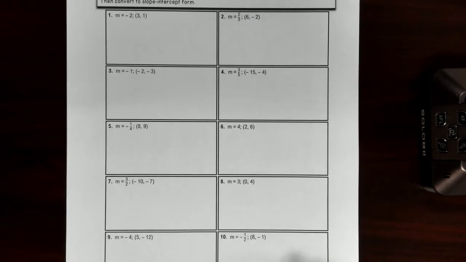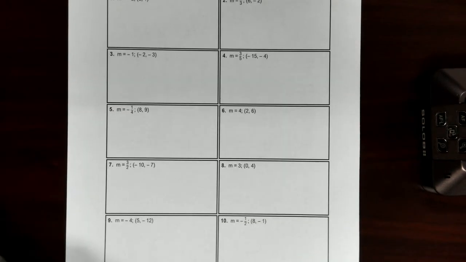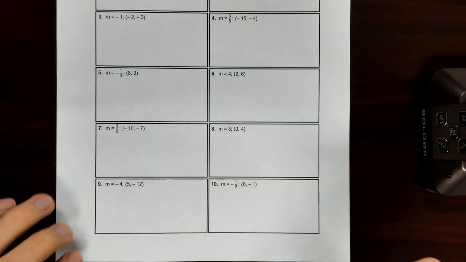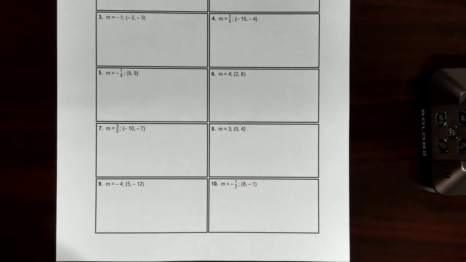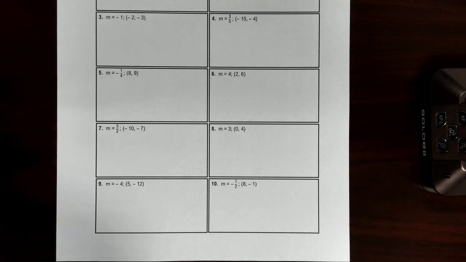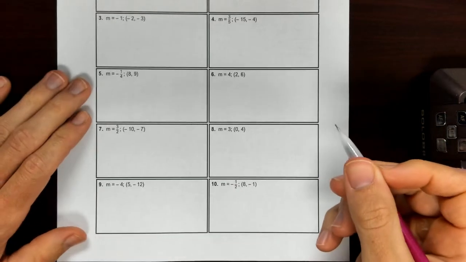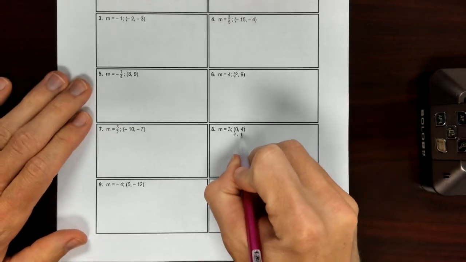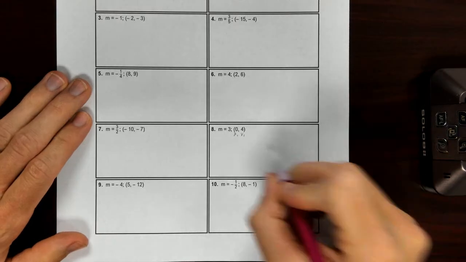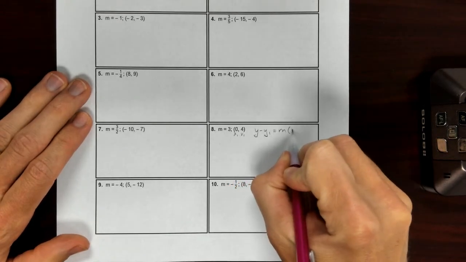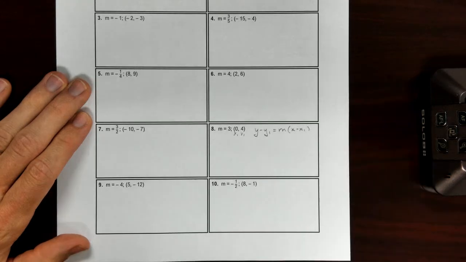Okay, I will work 2 of these for you. Let's see, which ones do I want to do? Let's do number 8 and 9. So I've got a slope of 3. I've got a point at 0, 4. Again, this is your x1. This is your y1. This is your slope. Your formula is y minus y1 is equal to m times x minus x1.